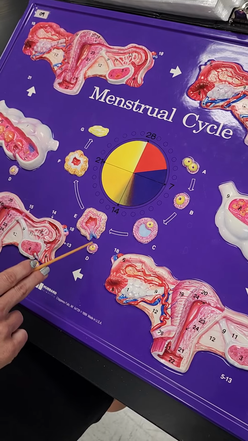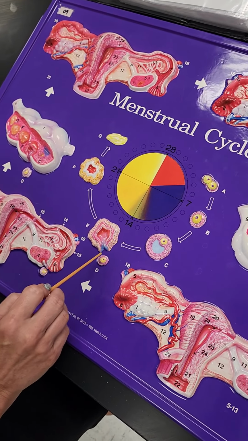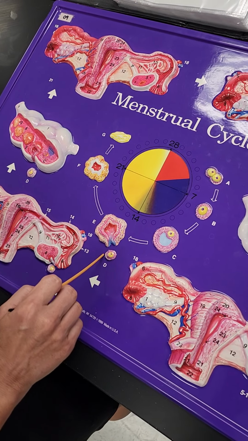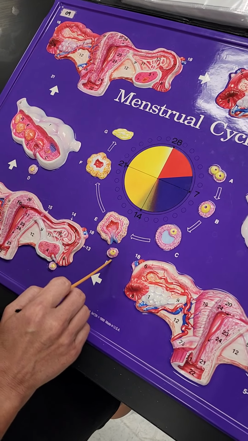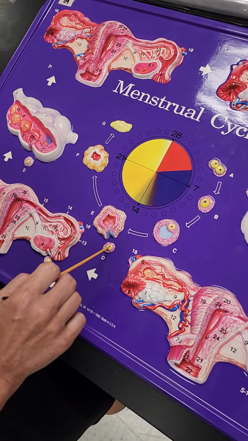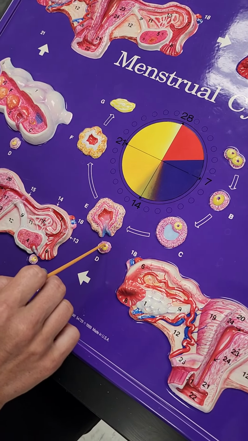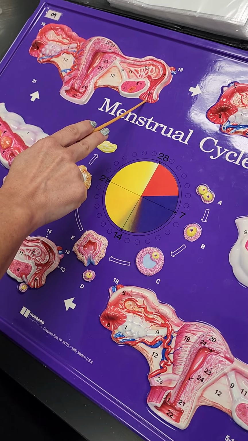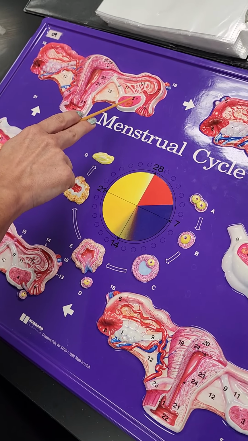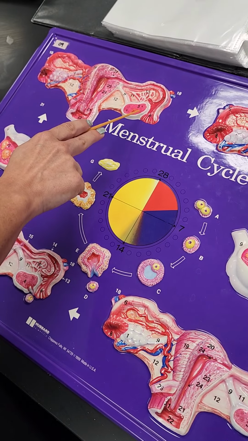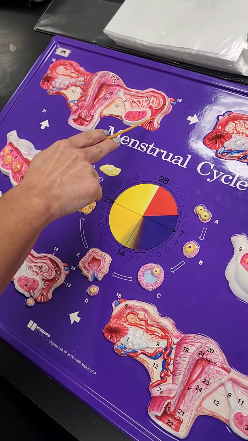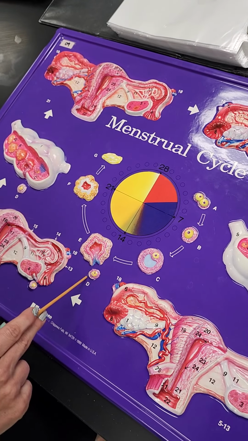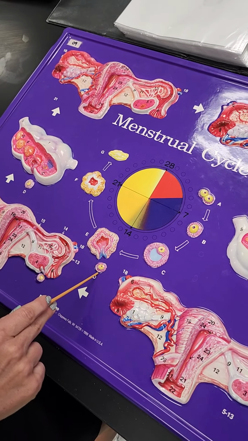As you can see, this is leaving the follicle, and it's surrounded by the corona radiata. The corona radiata is a bundle of cells that acts as a protective layer towards the secondary oocyte as it attempts to find its way into the fimbria of the fallopian tube. So the secondary oocyte will leave this ovary and come out into the pelvic cavity to hopefully be picked up by the fimbria. The corona radiata will go along with it.